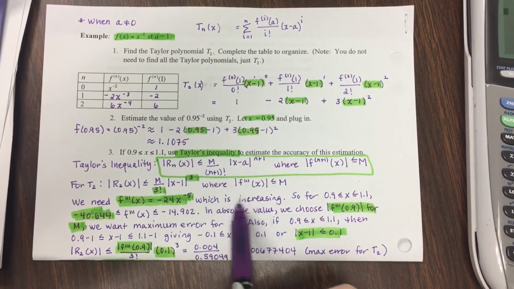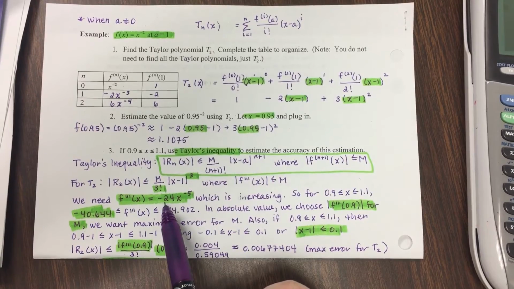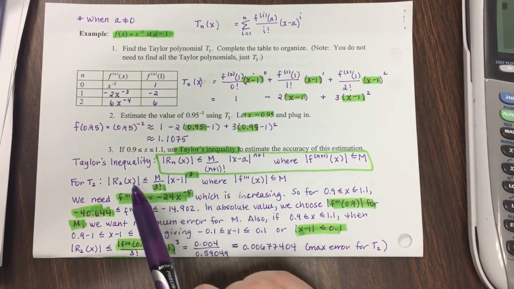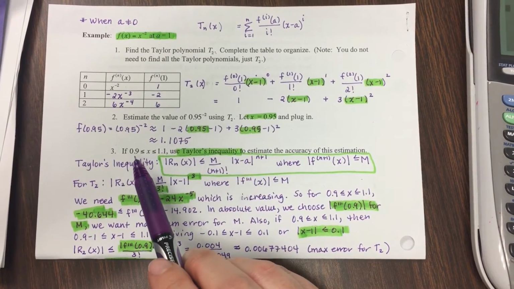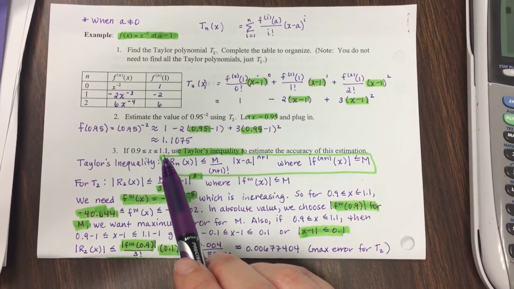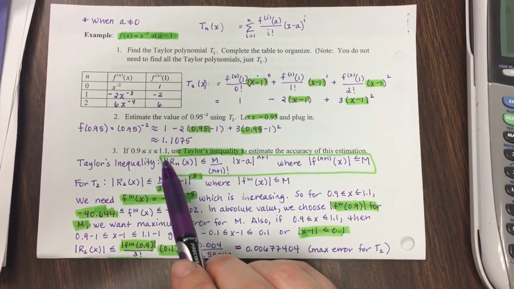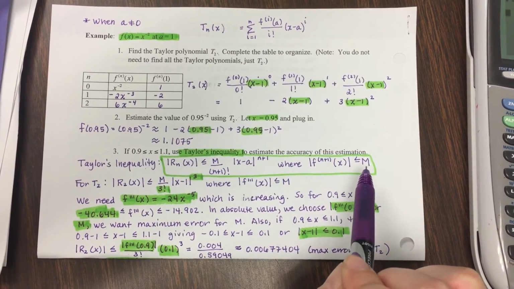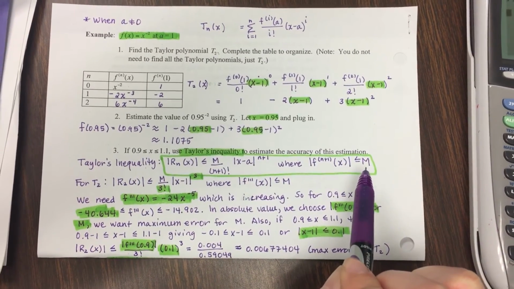Now this is an increasing function, but it's also negative. So what we want to do is test both endpoints. What's happening when x equals 0.9, and what's happening when x equals 1.1? After we do that, we want to see which one is greater in absolute value, because we want this M to represent the maximum distance, or the biggest possible error.